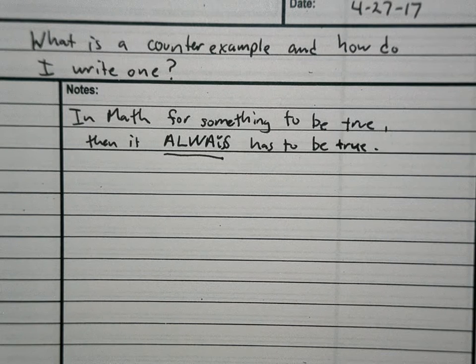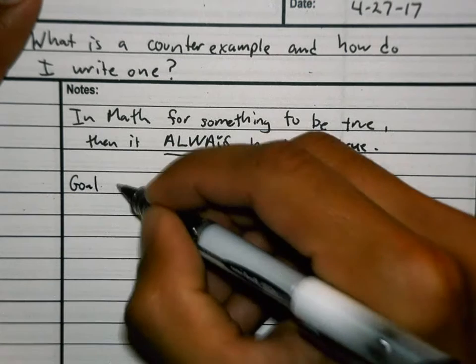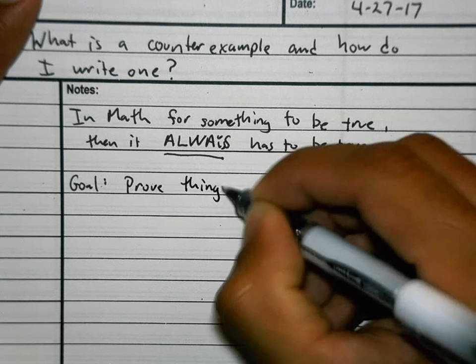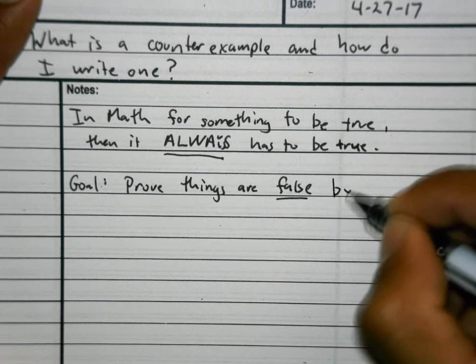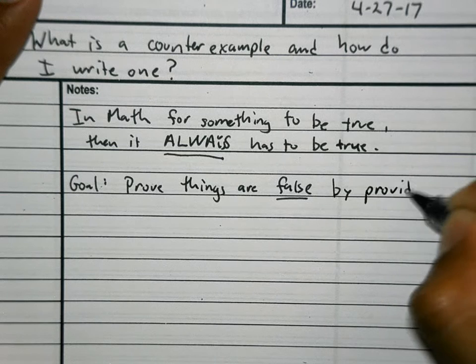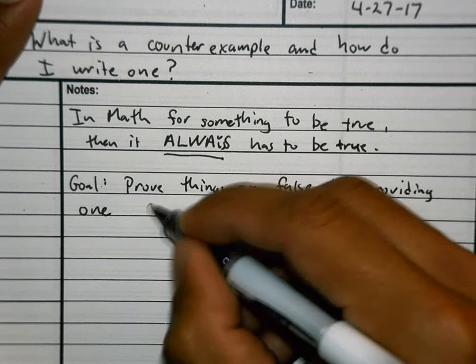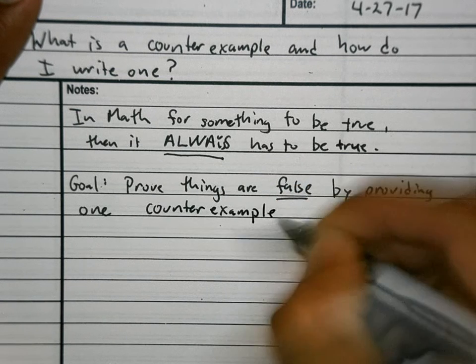So what we're going to be doing is we're going to be trying to prove things false. We're going to be trying to prove things false by using a counterexample. Our goal is to prove things are false by providing one counterexample.